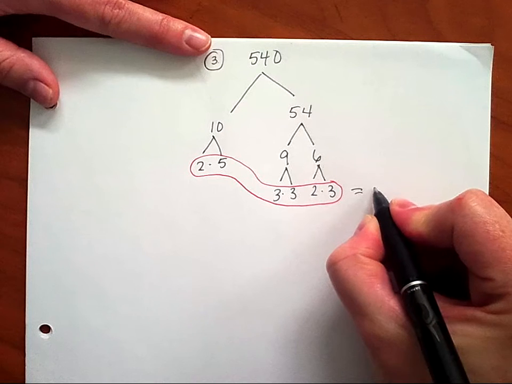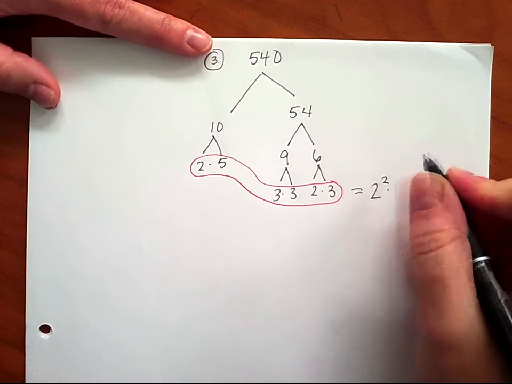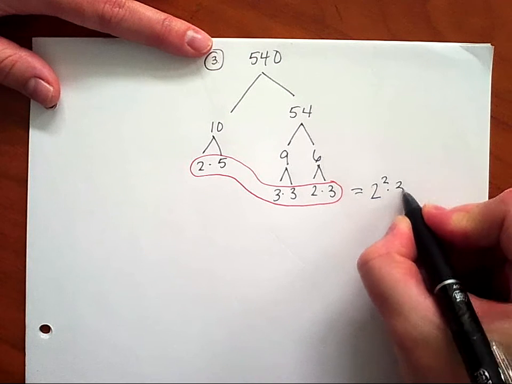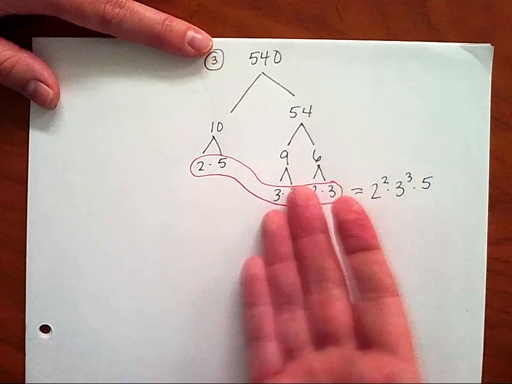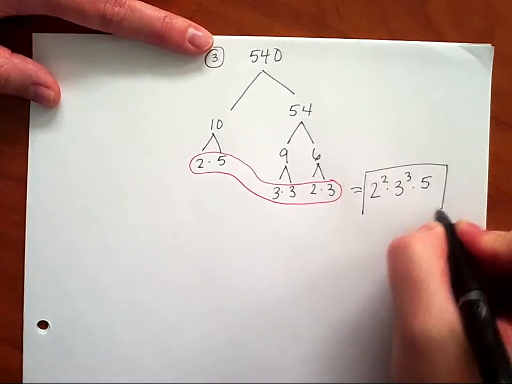What did you guys get? 2 squared times 3 cubed times 5. I just do it in order. It doesn't make it right or wrong, but using the powers makes it nicer to look at, right? And I'll box it. Okay.